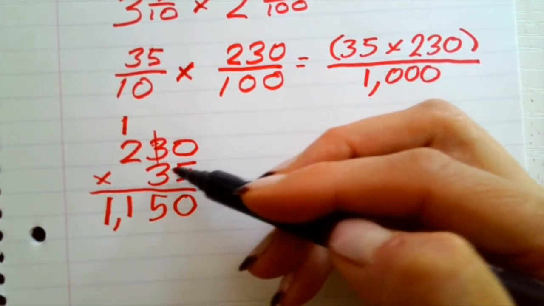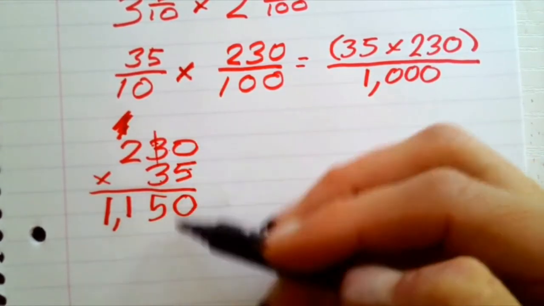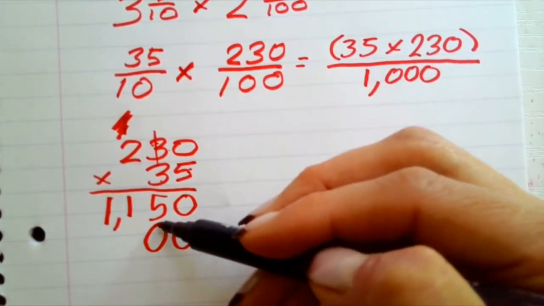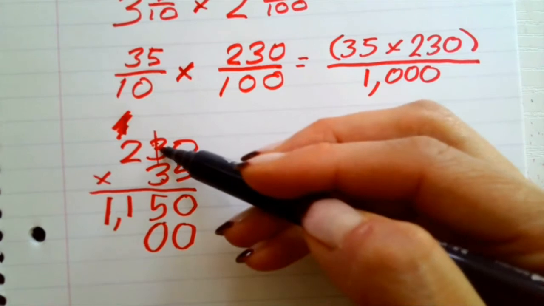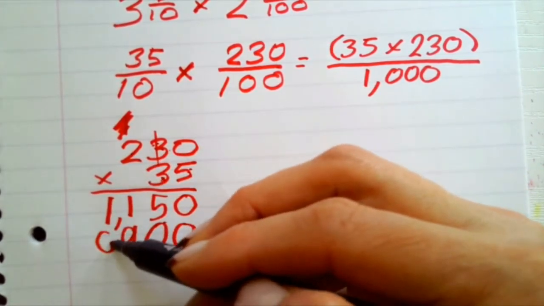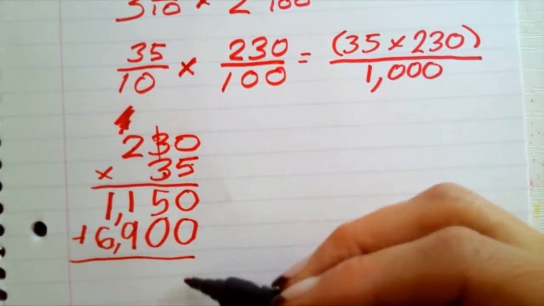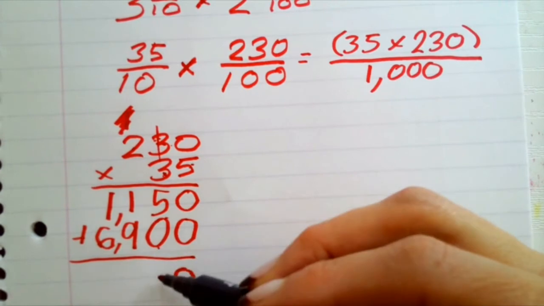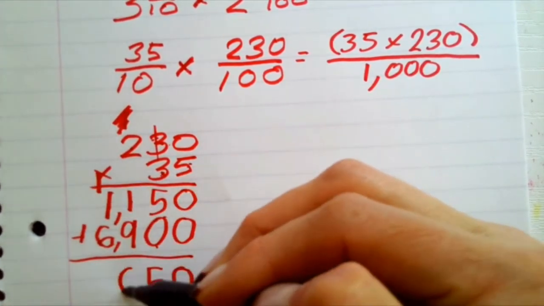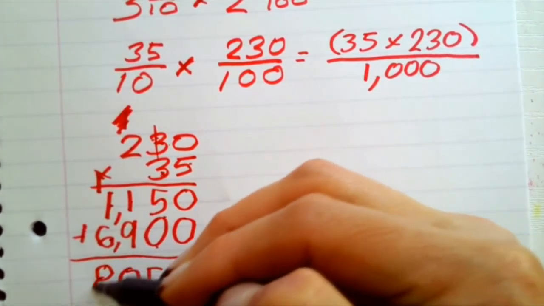Now to get the other partial product, erase the regroup. 3 times 0 is 0. Oh, almost forgot to put my placeholder. It's 0. 3 times 3 is 9. 3 times 2 is 6. And I add these together. 0 plus 0, 5 plus 0, 1 plus 9 is 10. Let's regroup. 1 plus 1 plus 6 is 8.